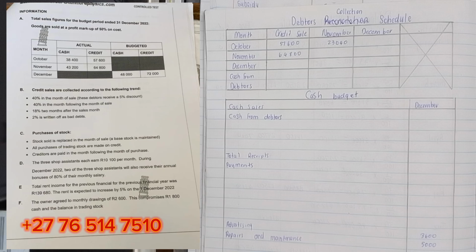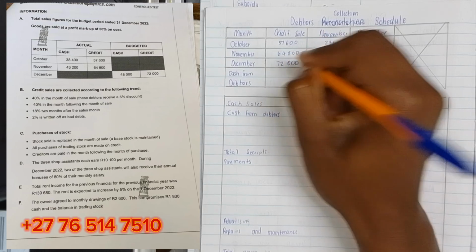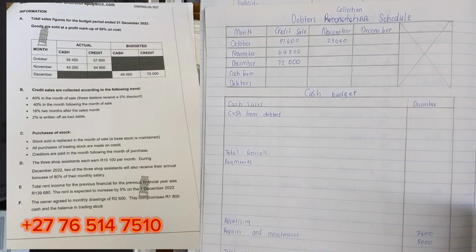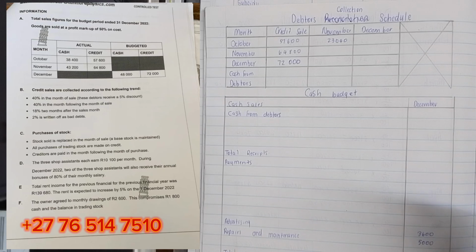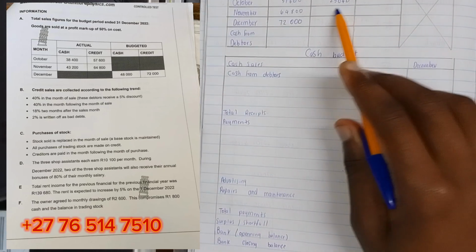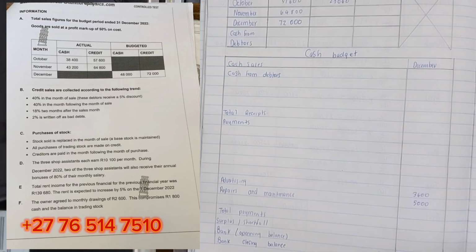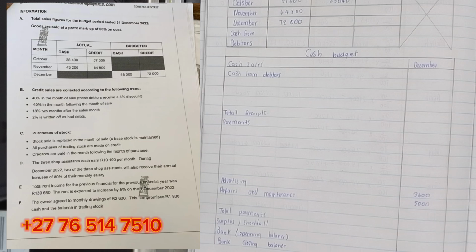So we'll start with recording the December. As you can see, 72,000 found in the question paper comes here by December. Okay, so now we're moving on to calculating November, December, November, December. That's what we'll be calculating right now.